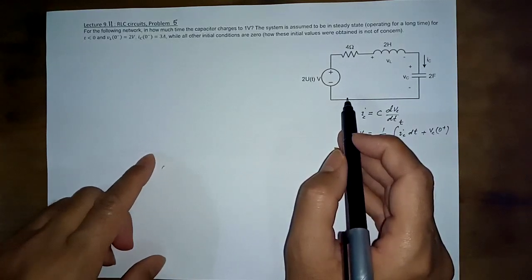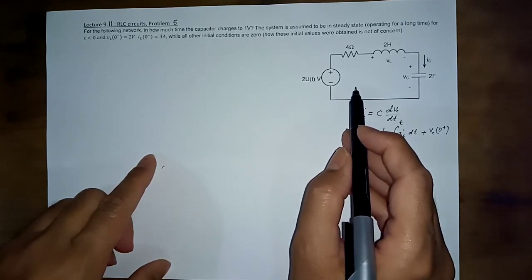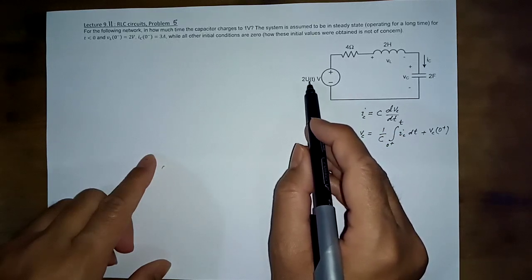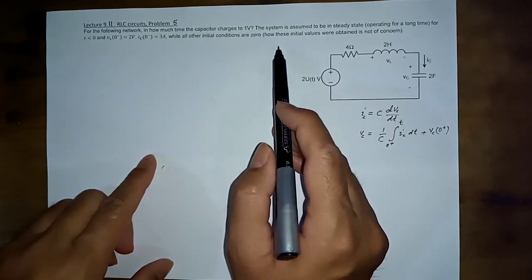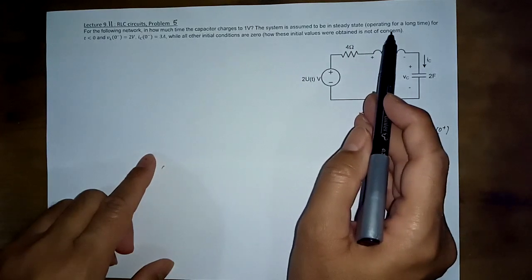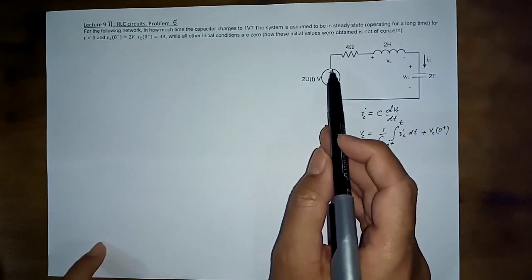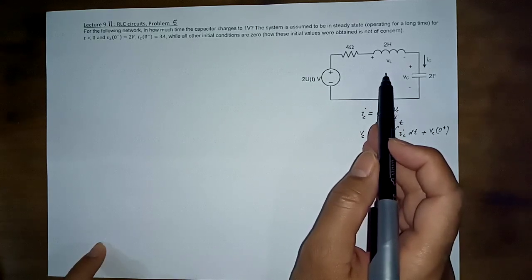What is given is, the circuit has been in a steady state for a long time for t less than 0. So for t less than 0, we have ut here. So this would be a short circuit, so there would be no energy left in the circuit. Now these are two conflicting things. So you see, sometimes you have to pay attention to the question as well. The system is assumed to be in steady state, operating for a long time for t less than 0. Now in t less than 0, this would be shorted out and there would be no energy left if the circuit has been operating for a long time.